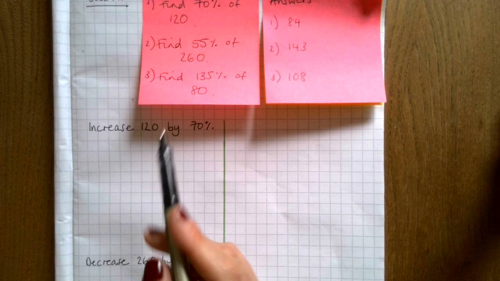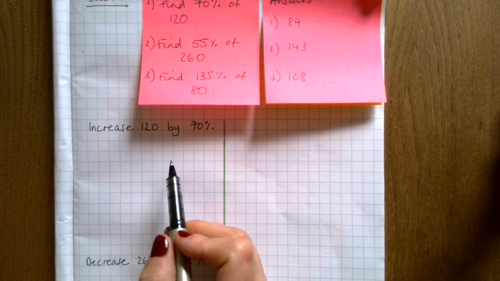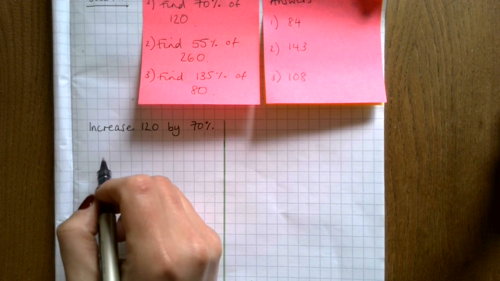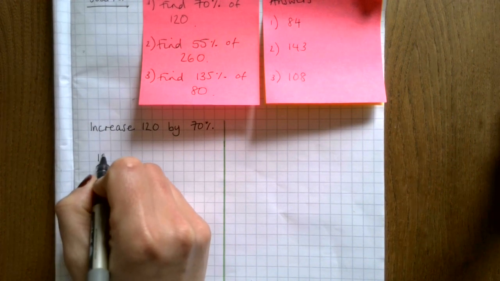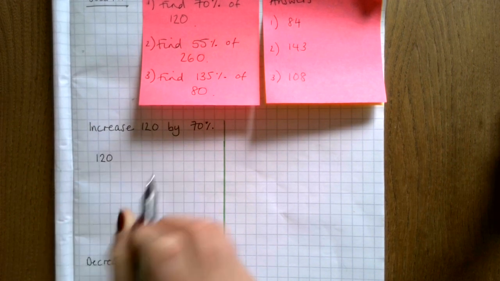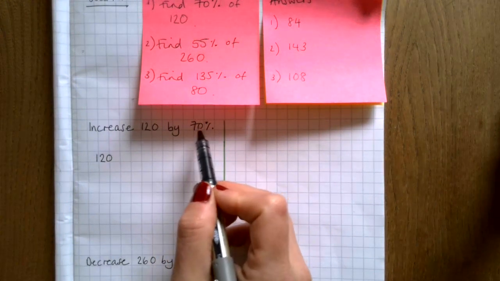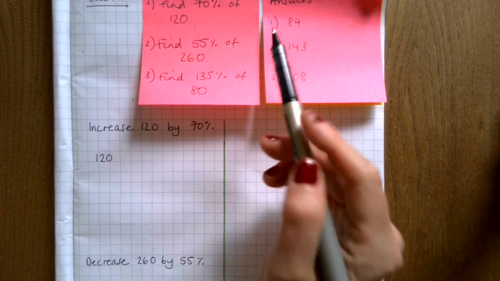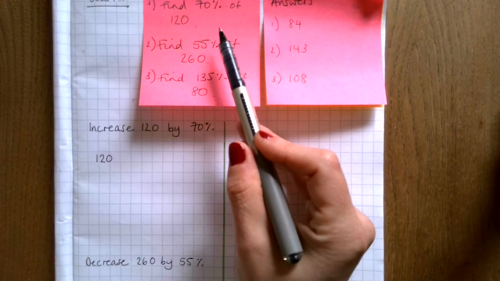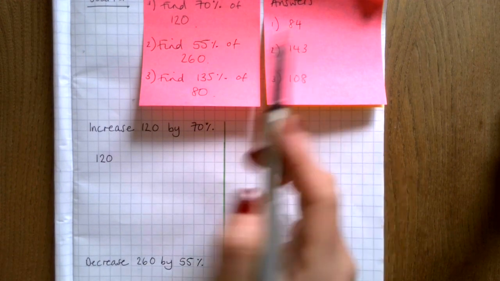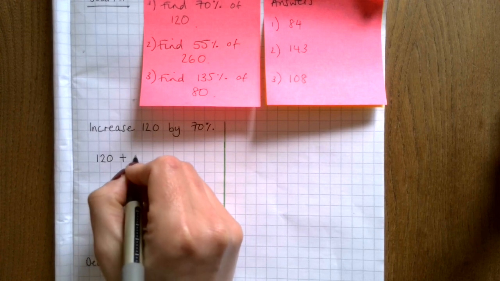If we want to increase 120 by 70%, we want to have the original 120 and add on whatever 70% of 120 is. Now, 70% of 120 we found earlier was 84.